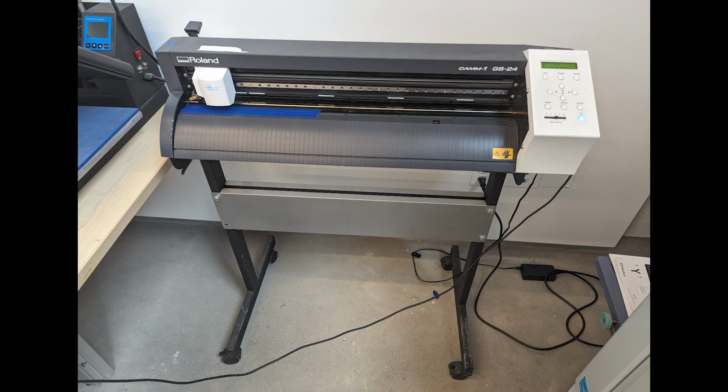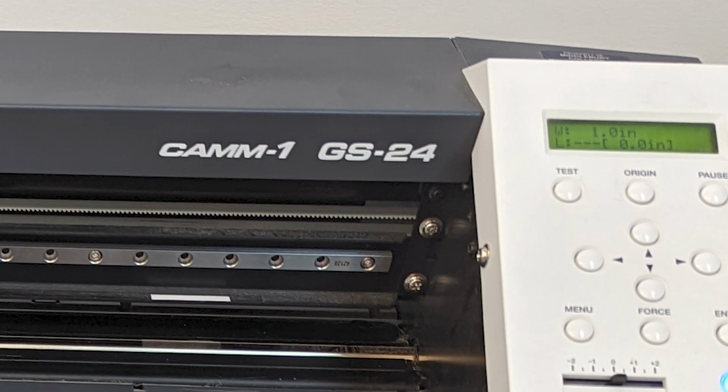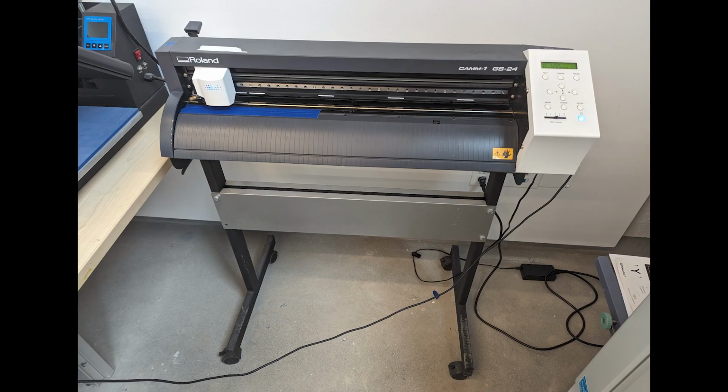I'm Daniel Houghton, here to talk about getting ready to cut vinyl with Adobe Illustrator. Welcome to the training on the Roland GS24 vinyl cutter. It's an awesome piece of equipment.